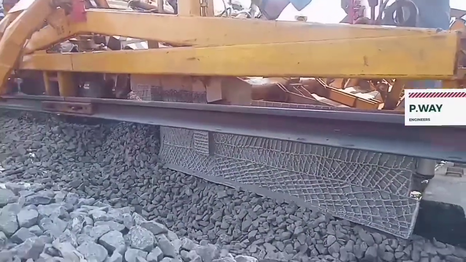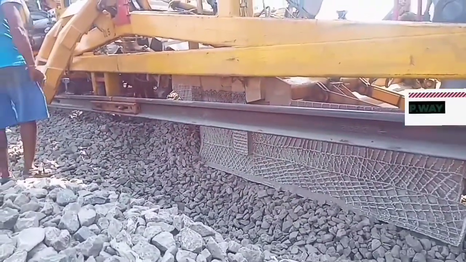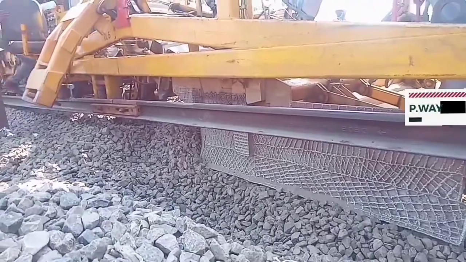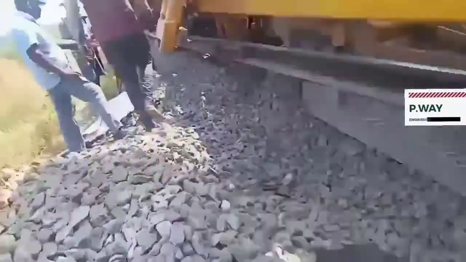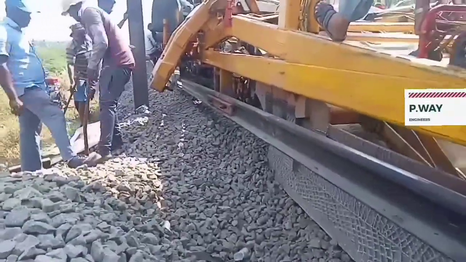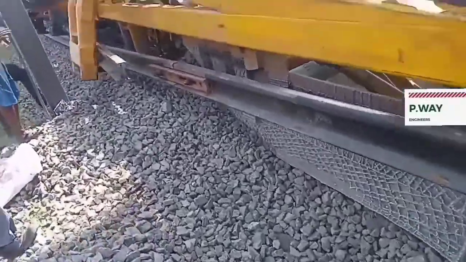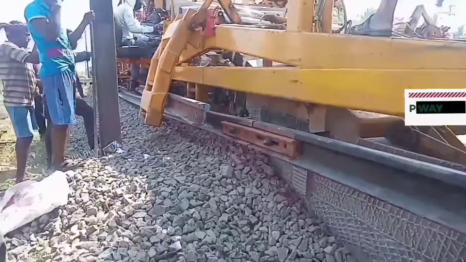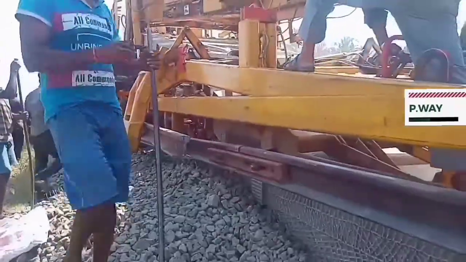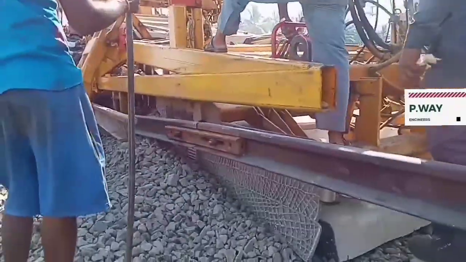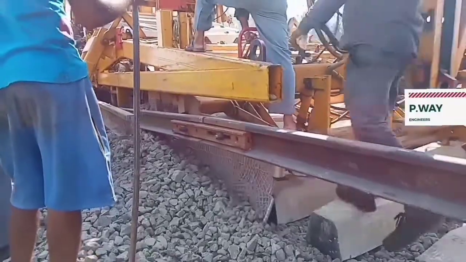The ballast profile is maintained by this dynamic plow for the seating of sleepers. You can clearly see here the old rail is getting out of the track and new rail is getting in.